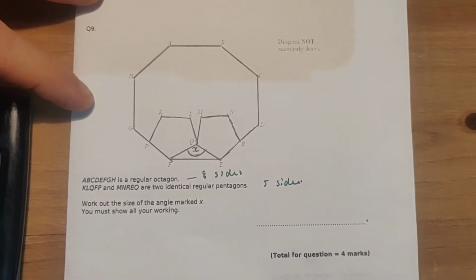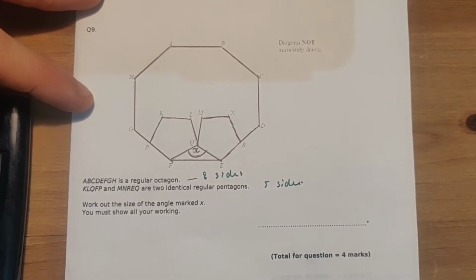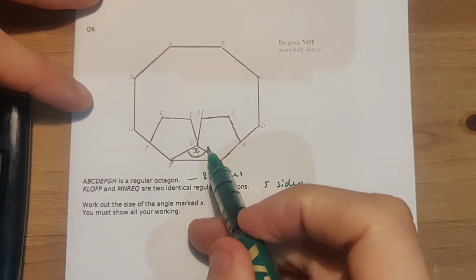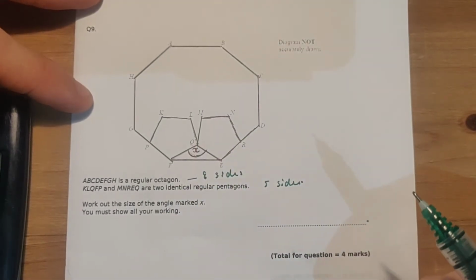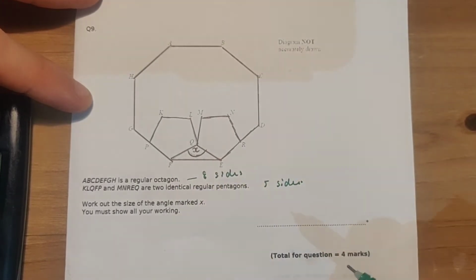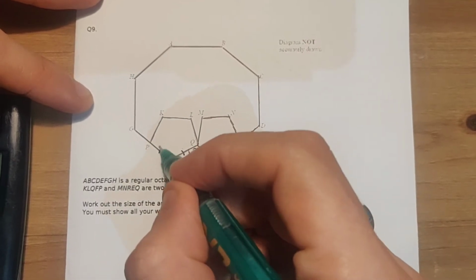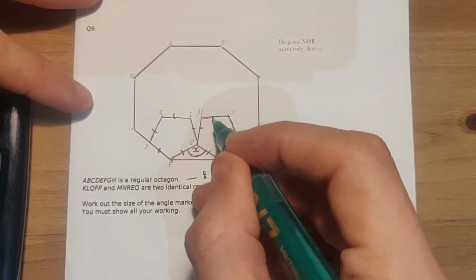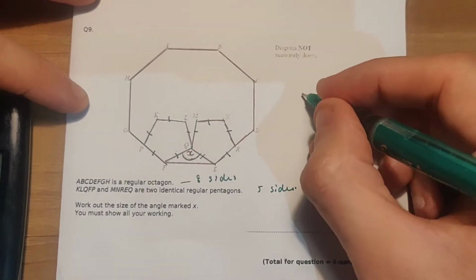So I'm going to think about what I'm going to need to find to do that. There's a few ways I can do it, and I need to identify a few things about it. X here is around a point, so we've got this, this and this are all little bits of information. I've also got this in a triangle here. Now, because these two are regular, I know that that's the same as that, which is the same as that, and so on. So this triangle is isosceles.